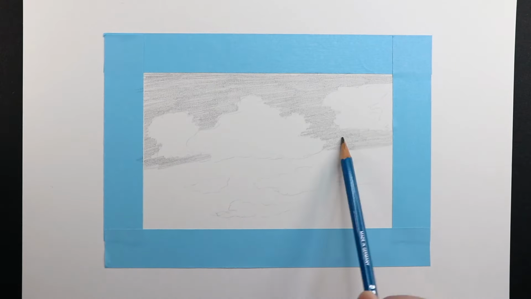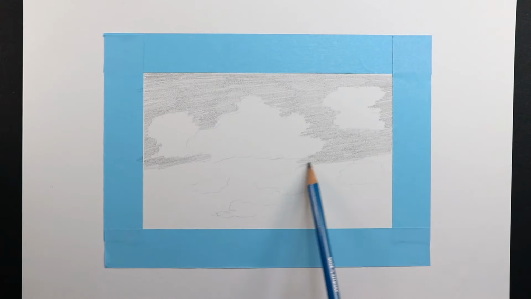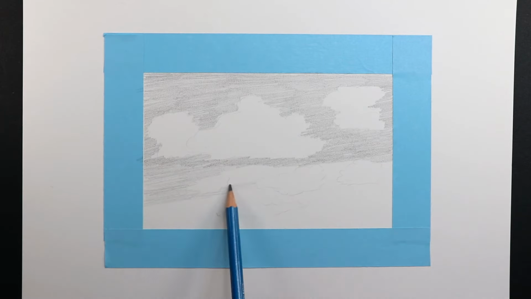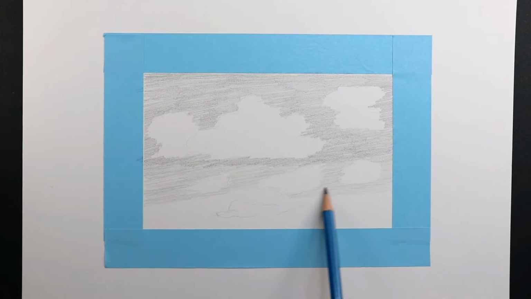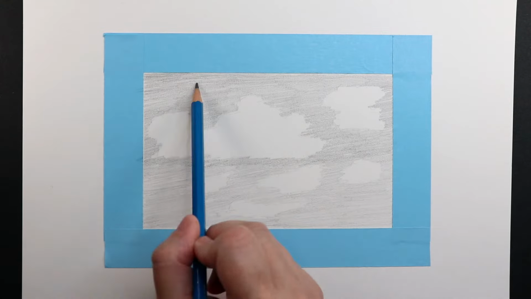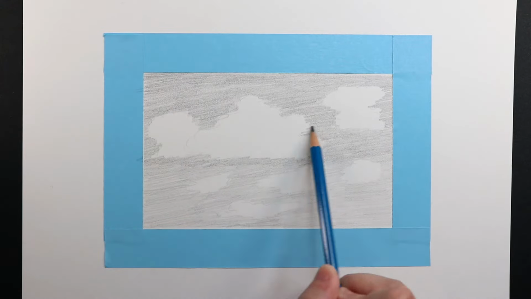I'm shading while leaving the edges of the clouds ragged. Can you see how the shading is getting lighter as I move towards the bottom? You may need to darken the top of the sky a bit more, like I'm doing.